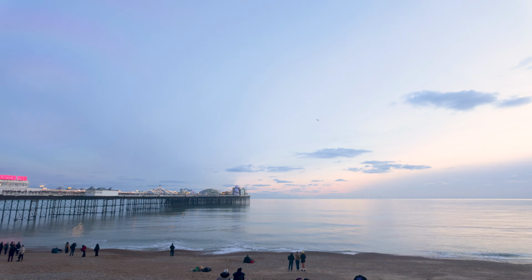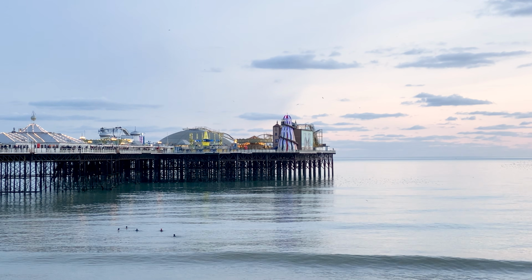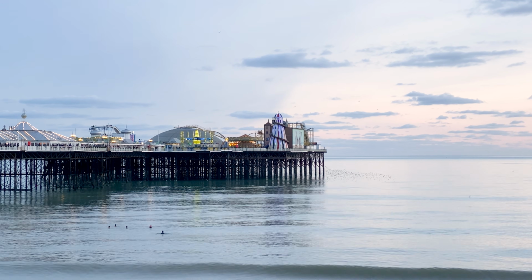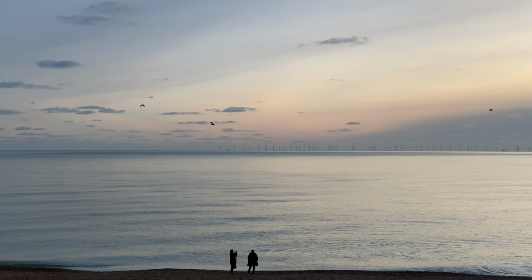I'm using a light gradient filter plus a 6-stop filter to have a long exposure for the water to get a better reflection. The reflection is quite pleasant, but with the long exposure it will come out even better. So that's why I'm doing at least a 40-second exposure to get the best out of the reflection, smooth out the water, and then increase the sharpness of my picture.